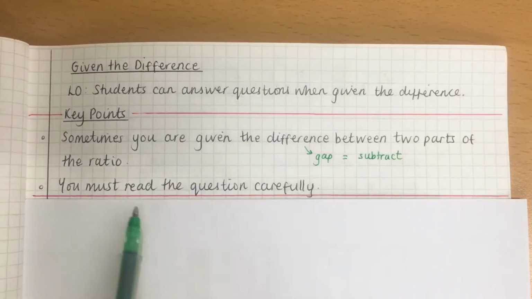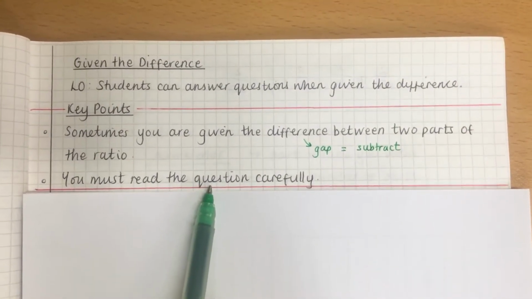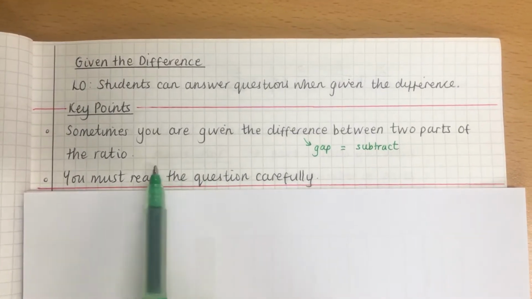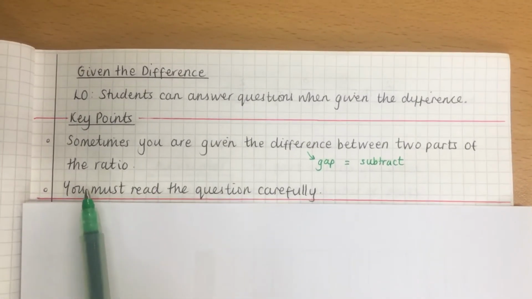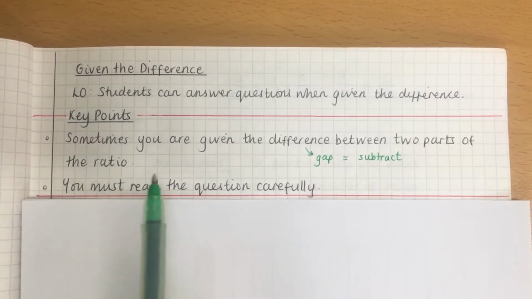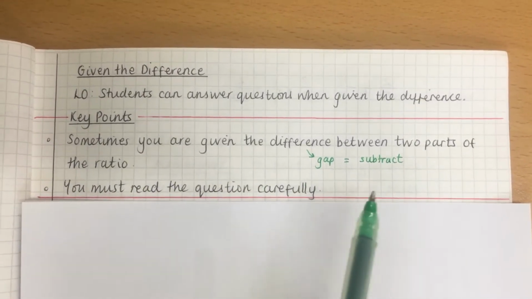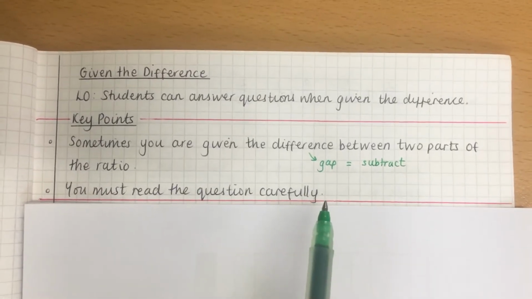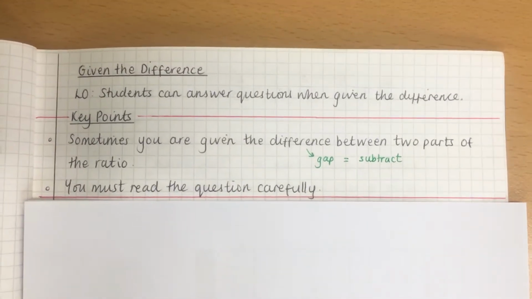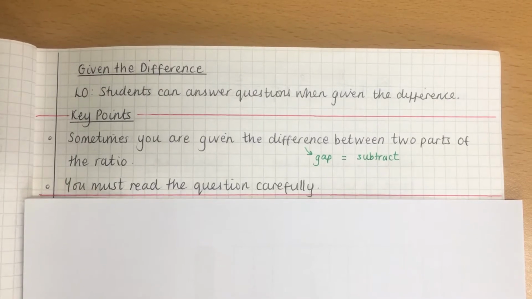Again, I really stress that you read the question carefully to decide whether the amount in the question represents the total, as we looked at in the first video, or part of a ratio, as we looked at in the second video, or in this case, the difference between two parts. So we're going to look at some worked examples together so you can see what I mean.